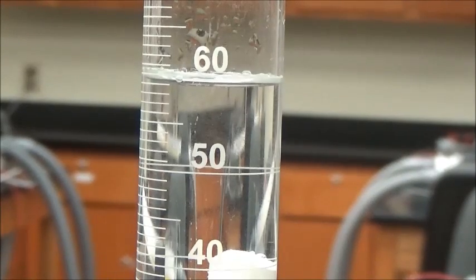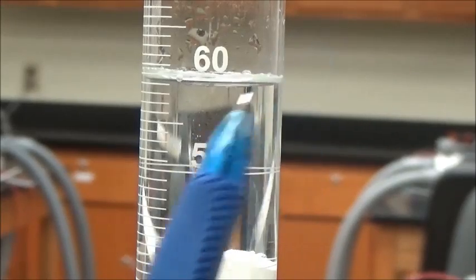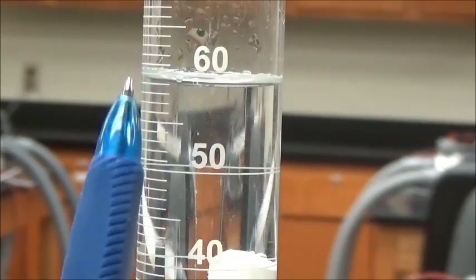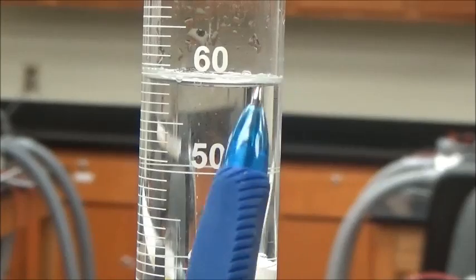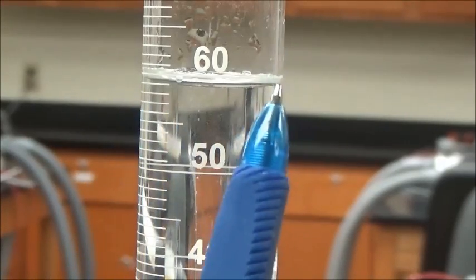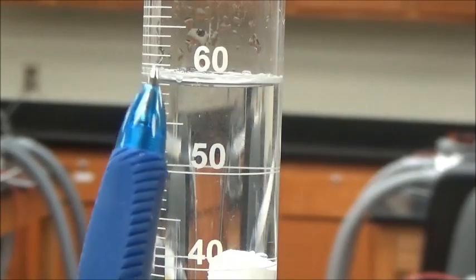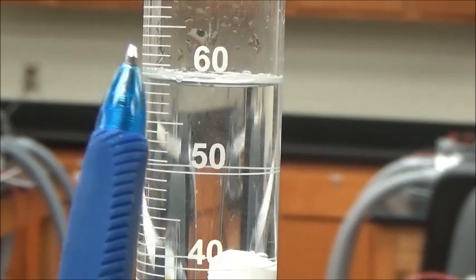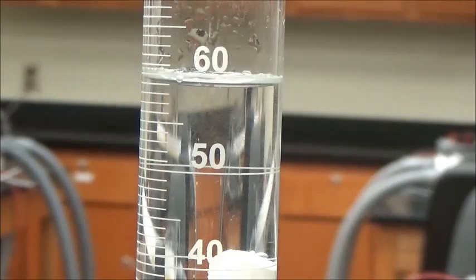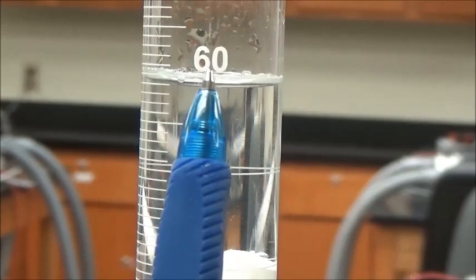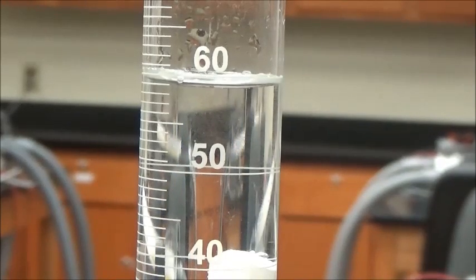Now, of course, we have to measure to the bottom of what we call the meniscus, because the water goes higher on each side because of the surface tension, what we call adhesion, as these molecules adhere to the side of the glass. So we always read it from the bottom. From the bottom to the bottom was 59.